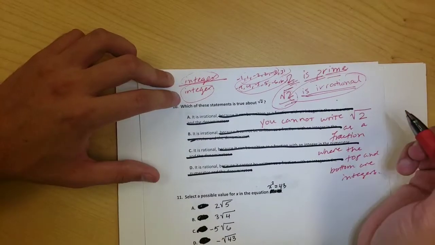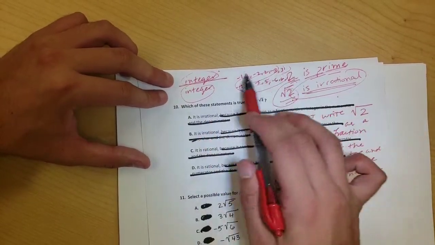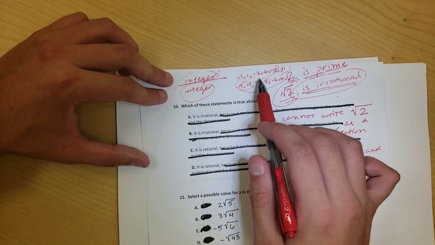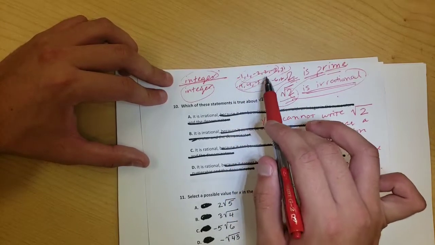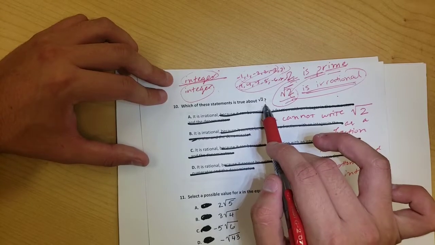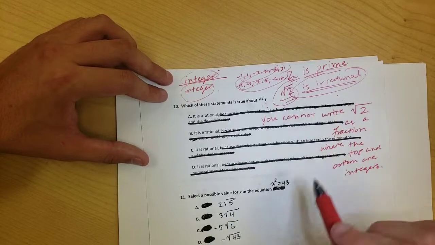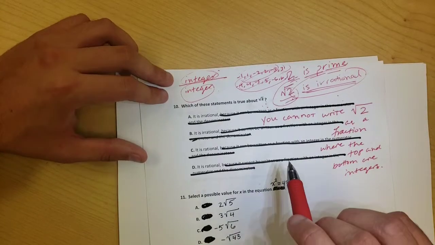That's another reason why: because you can't write it as a fraction, integer over integer. But again, you can't choose any numbers. There are no numbers in this list where you can put one on top and one on the bottom and get the square root of 2. So the square root of 2 is irrational because you can't write it as a fraction, and that goes for every single other irrational number as well.